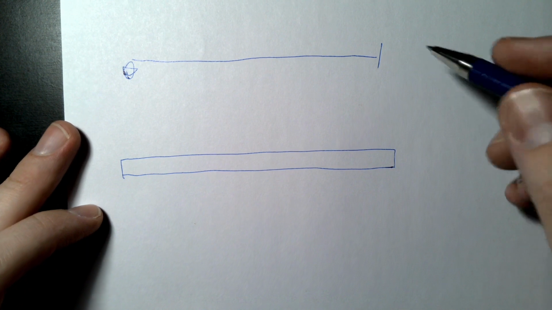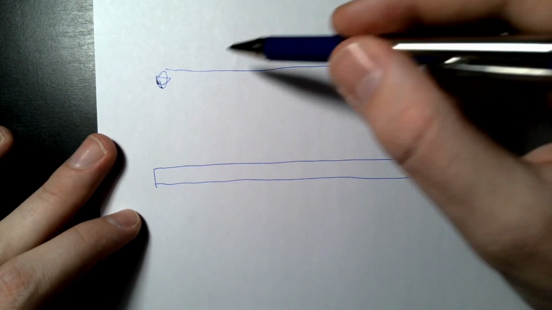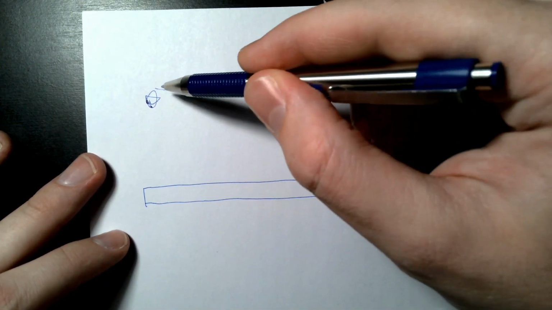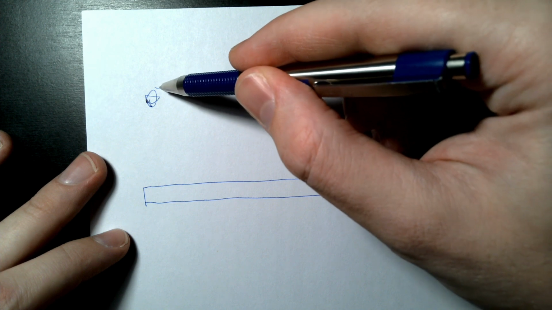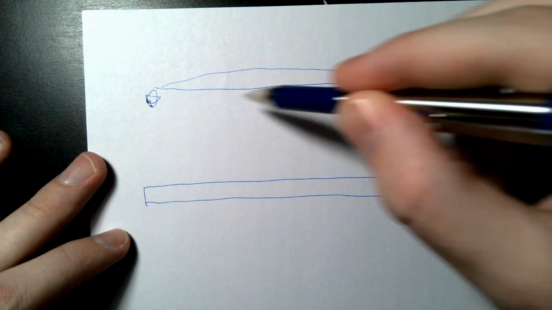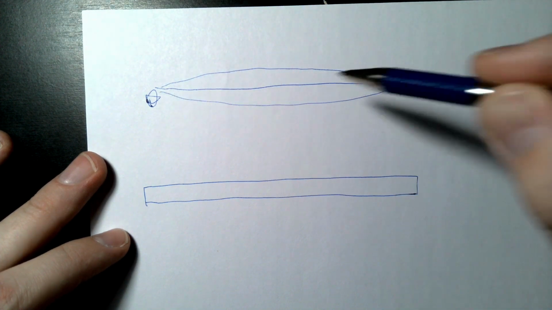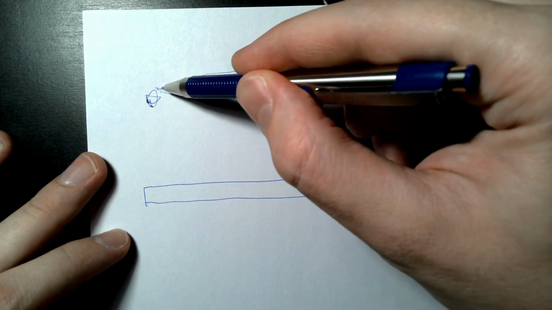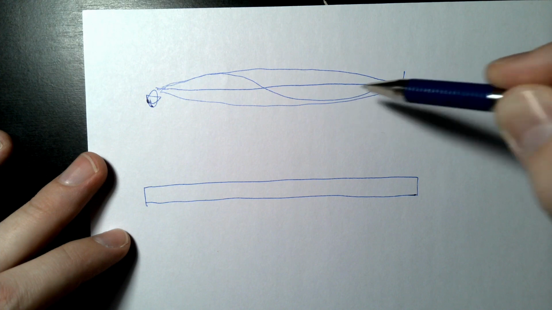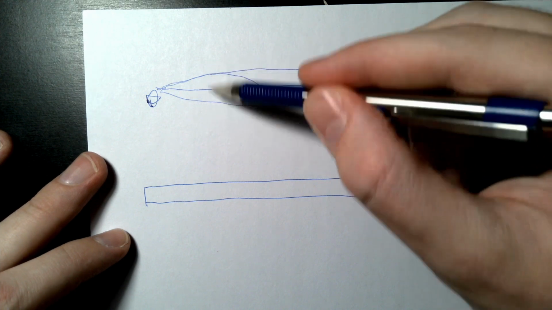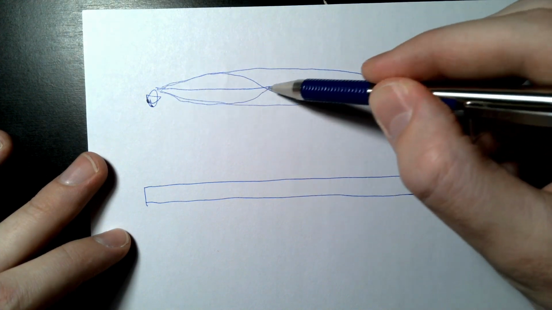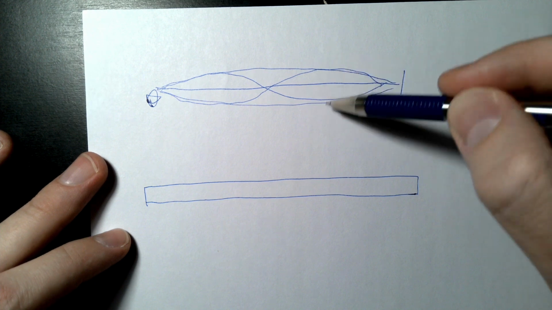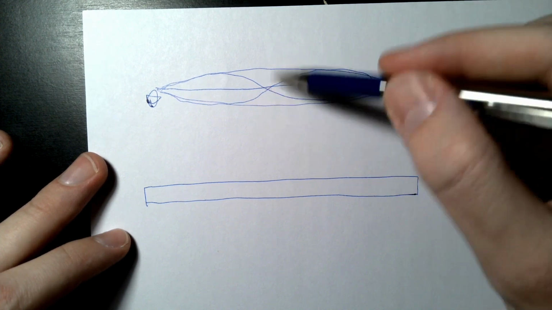Either way, what you will see inside is the same. You can have the string vibrate like this, or basically the string goes up and down like this, or it can vibrate like this, where the top of the string goes up and down. And I'll draw the second half too. And the bottom of the string goes up and down, and this is supposed to be halfway through.